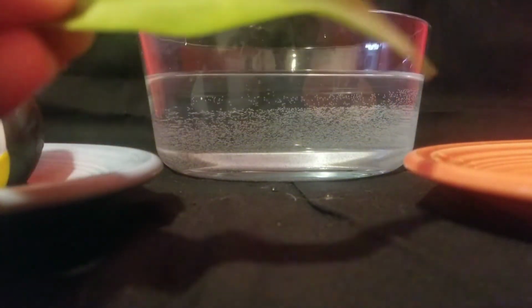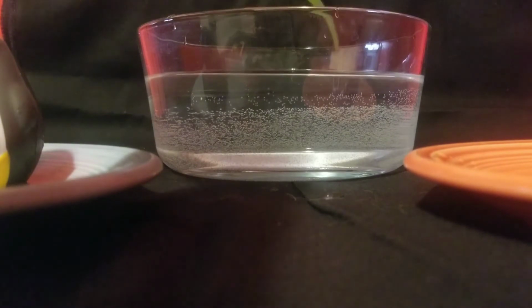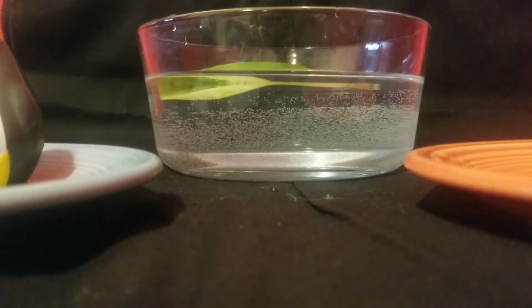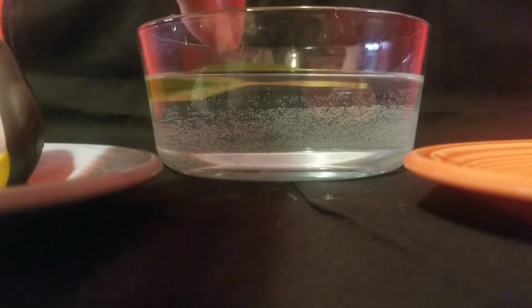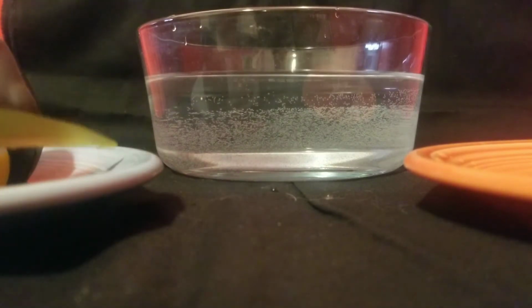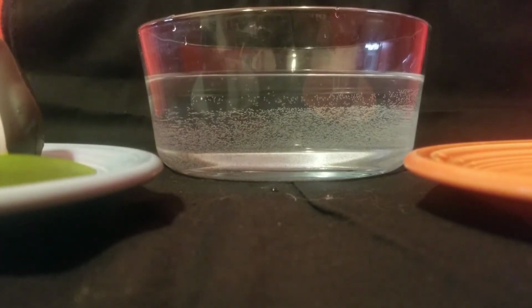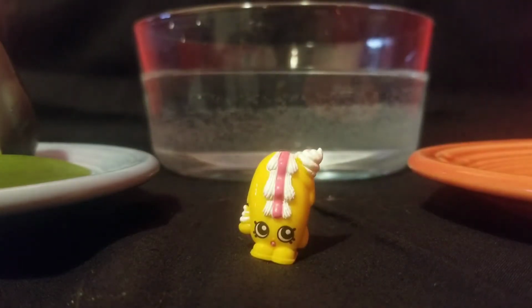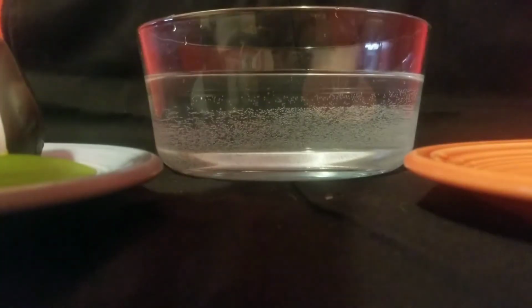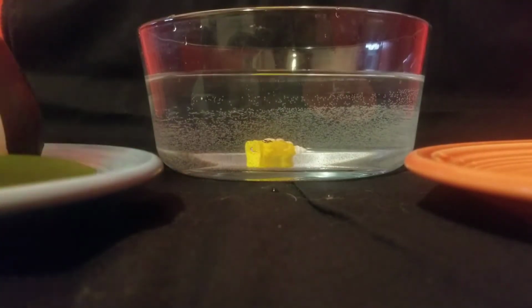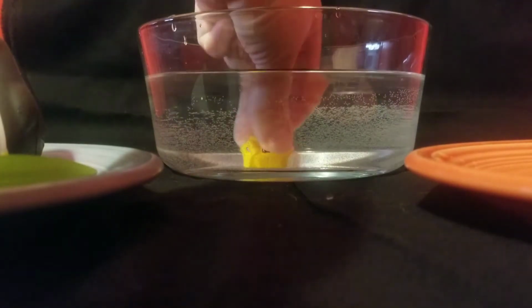Next, I found this leaf outside. We're going to find out if that sinks or floats. It also floats. Here, I have a little tiny Shopkin. What do you guys think about that one? Sink or float? More or less dense than the water? He sunk. He is more dense than water.